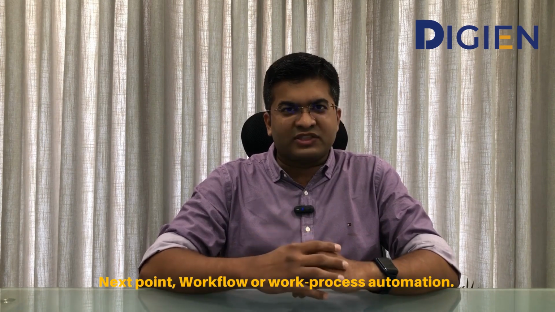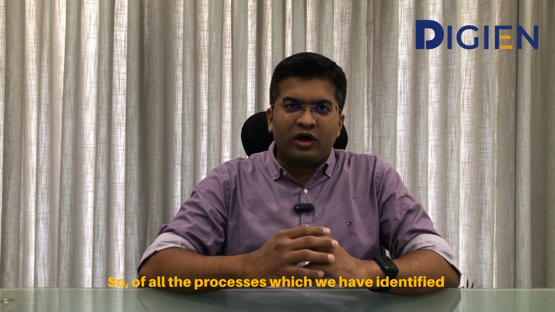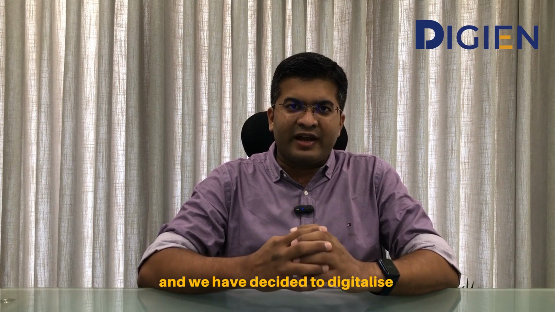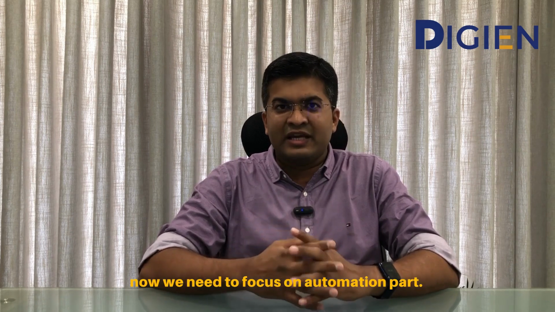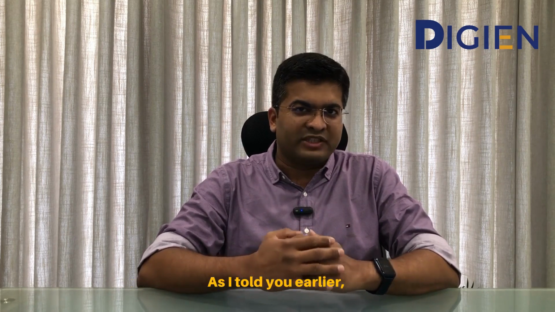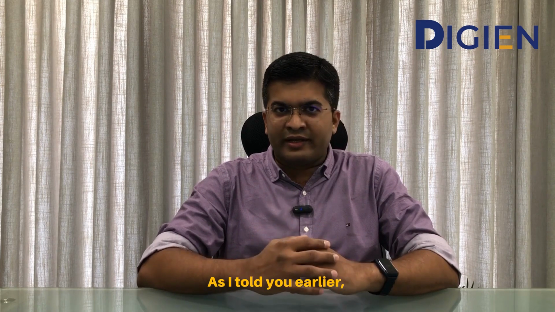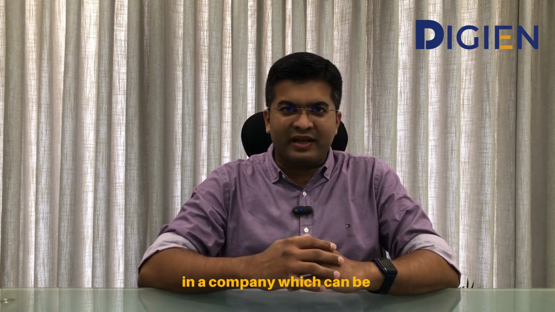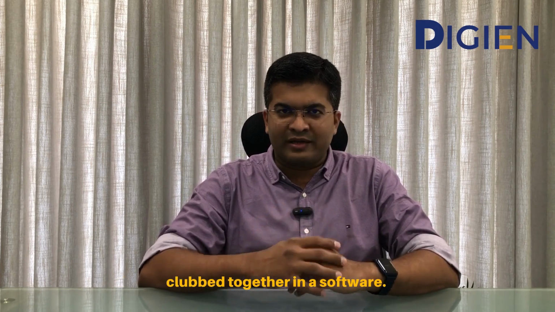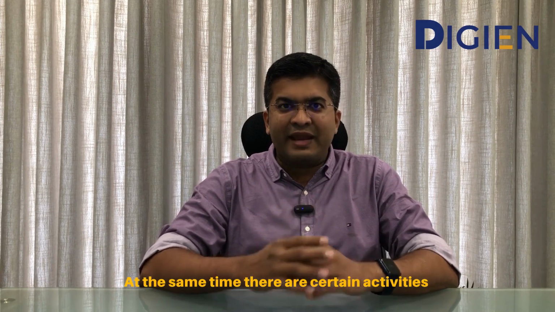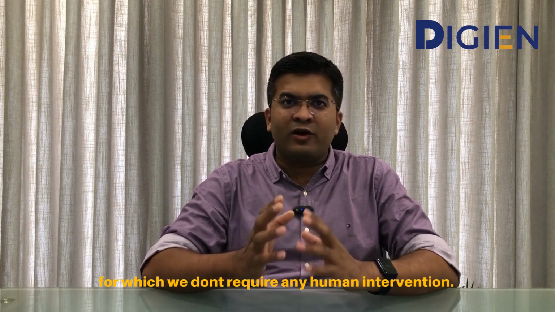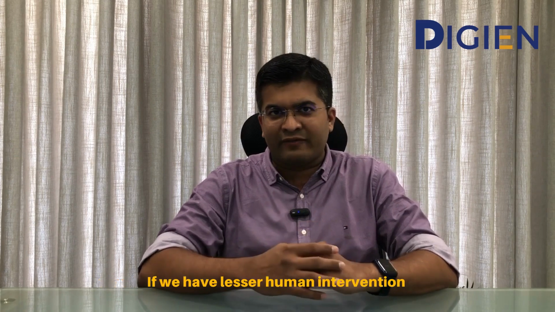Next point, workflow or work process automation. Of all the processes which we have identified and decided to digitalize, now we need to focus on the automation part. As I told you earlier, there are common activities being performed in a company which can be clubbed together in a software. At the same time, there are certain activities for which we don't require any human intervention.